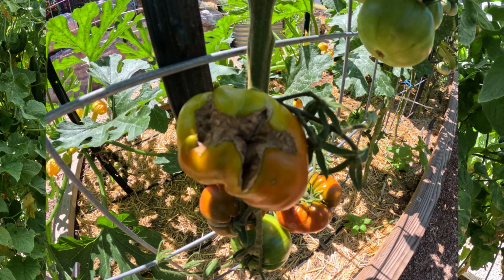I've been getting a lot of questions lately about tomato disorders, what causes them, and how we can prevent them in the future. So the first one I'm going to talk about is cat facing. I think the reason it has that name is because sometimes they can look like a cat's face, all kind of squished up. Now here's a good example of cat facing.